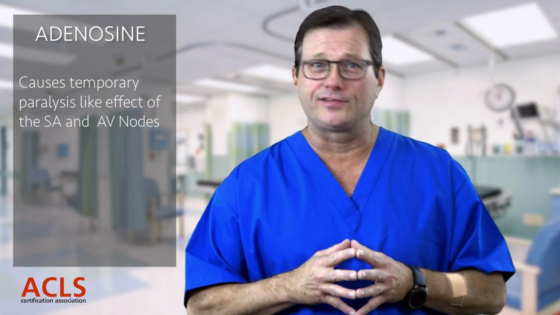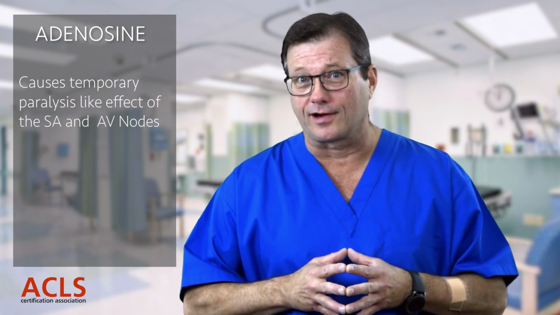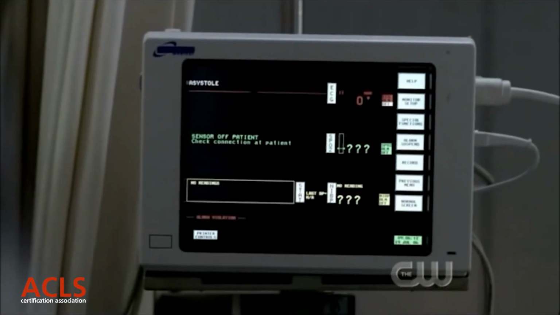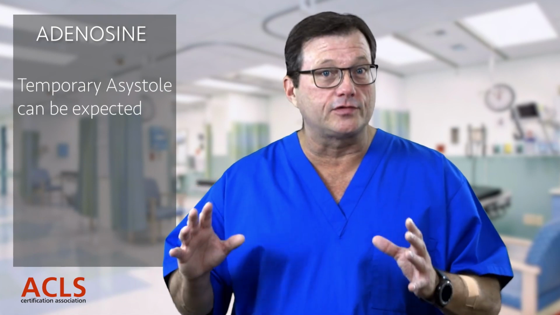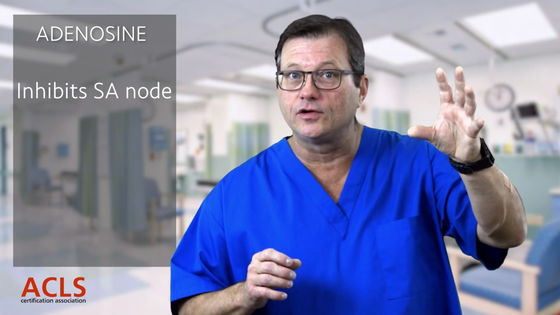Now, if you were to temporarily paralyze the whole top half of the heart, what do you think you'd see on a cardiac monitor? Exactly, and that's why we see this characteristic, but usually temporary, asystole on the monitor. So adenosine impacts the SA node by inhibiting the SA node firing, and it inhibits conduction through the AV node.